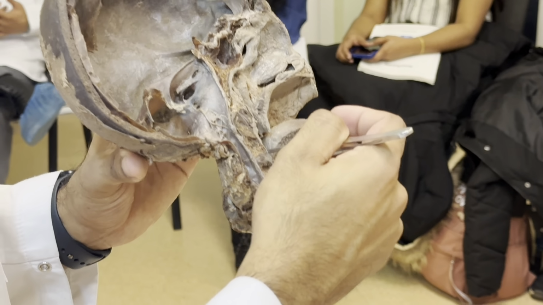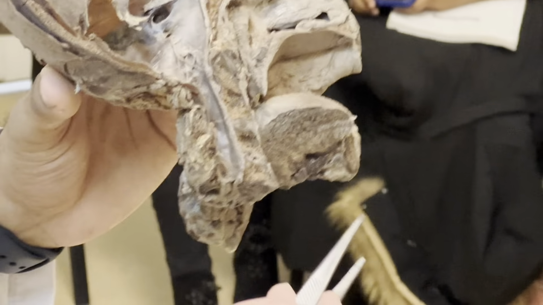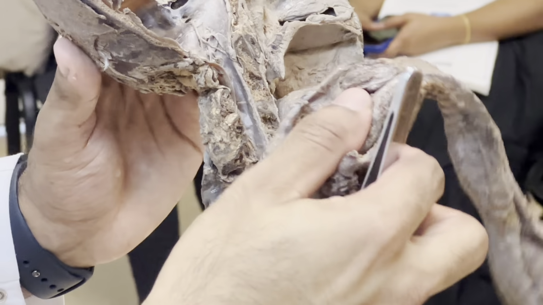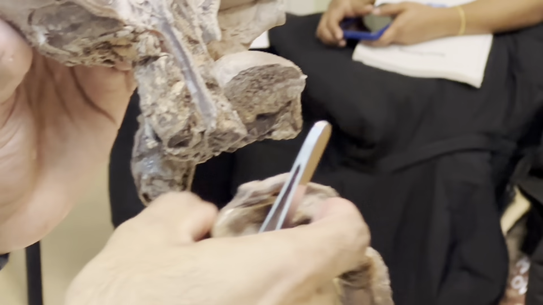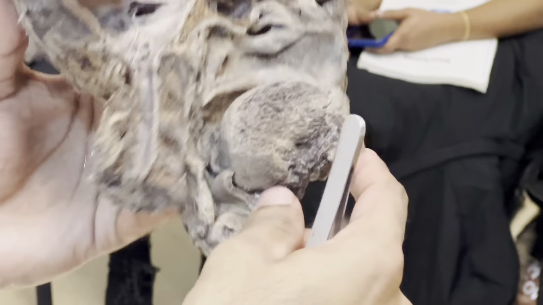And then the laryngopharynx, it continues with which structure? Before the trachea, what is the structure located? Larynx. Okay, so it continues with the larynx.